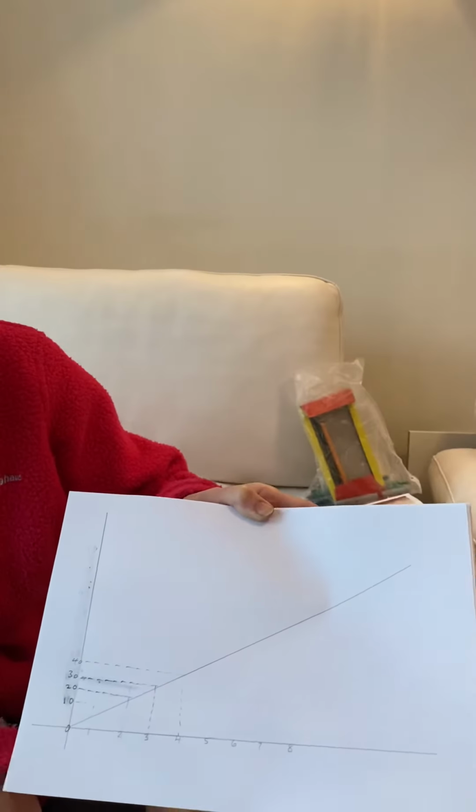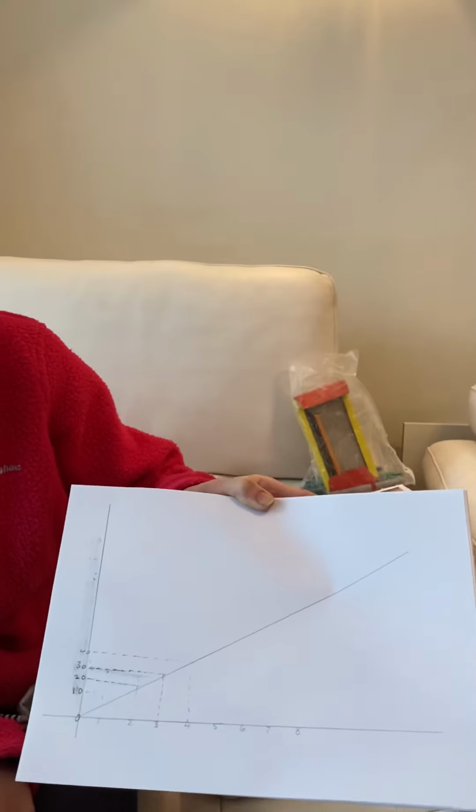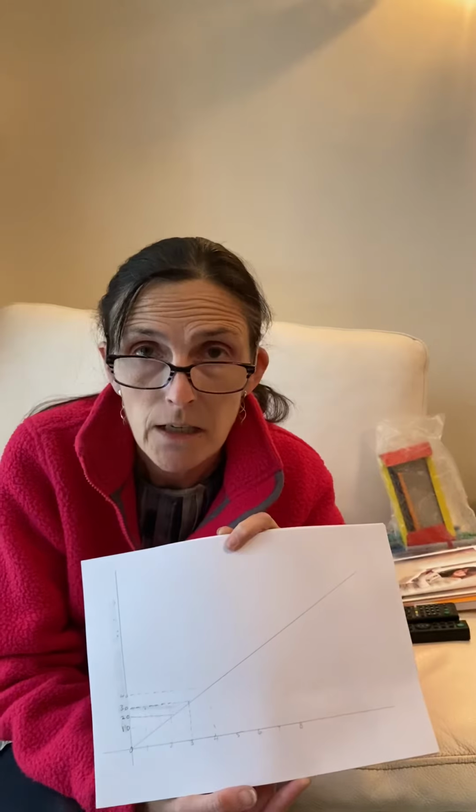But if 1 is 10, 2 is 20, 3 is 30, and 4 is 40, we can say that the cost alters directly with the level of output. 1 is 10, 2 is 20. That is a direct relationship. A variable cost, which is also a direct cost, alters directly with the level of output. 1 costs 10, 2 costs 20, 3 costs 30, 10 costs 100.